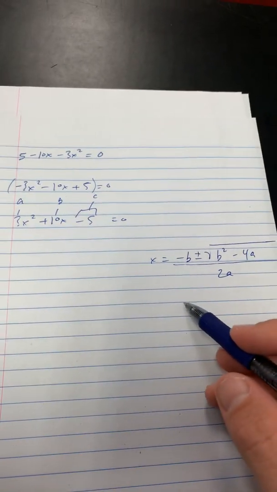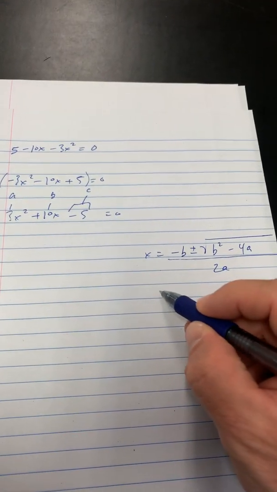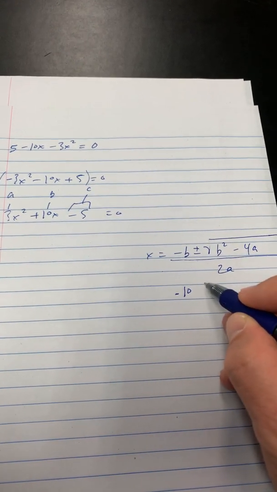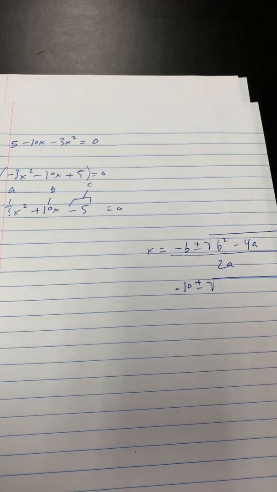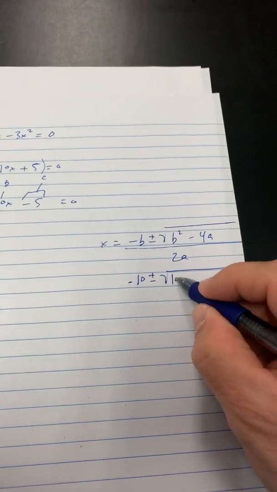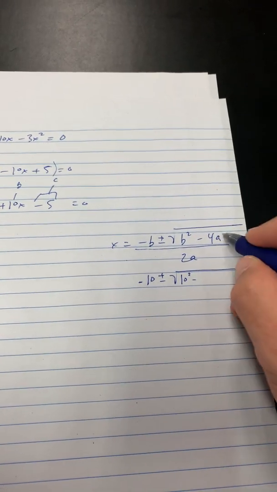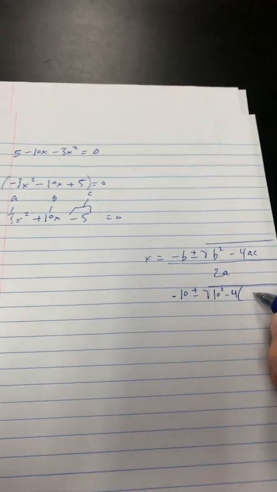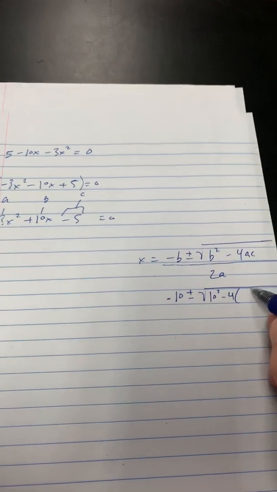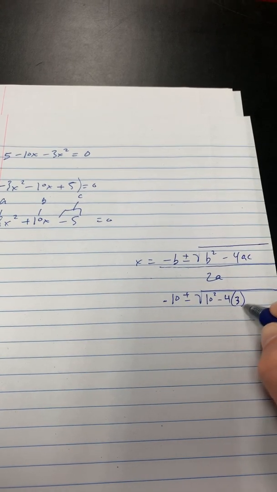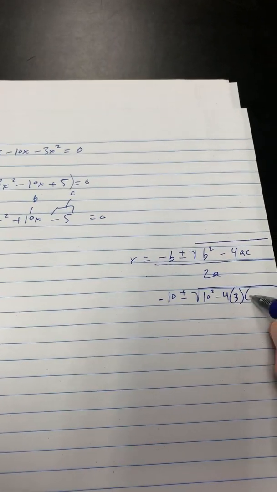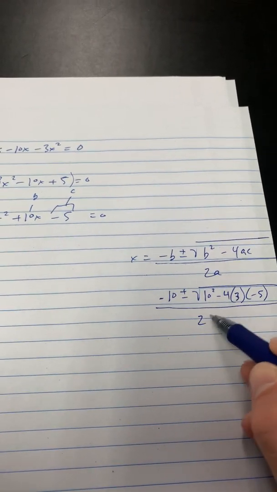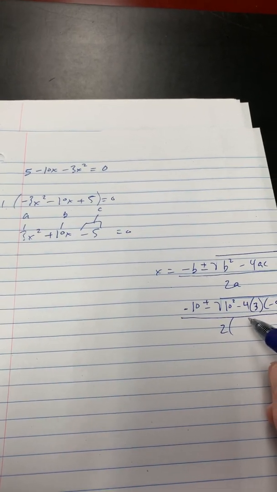Okay, so let's just plug in. All right, so that's going to be negative 10 plus or minus the square root of 10 squared minus, it's actually 4ac, minus 4 times 3 times negative 5, all over 2 times 3.